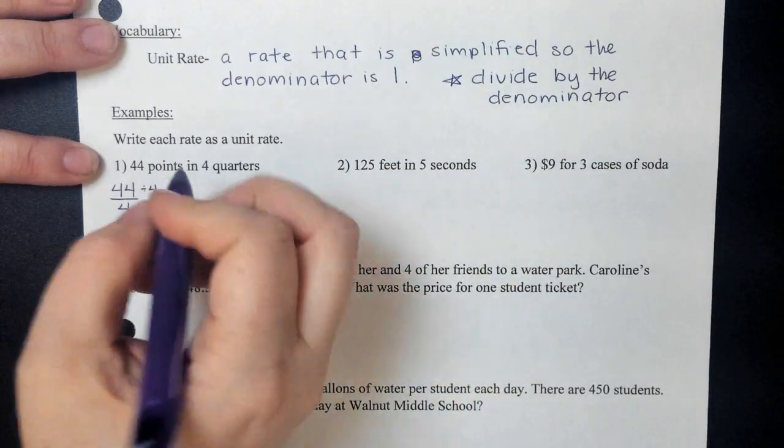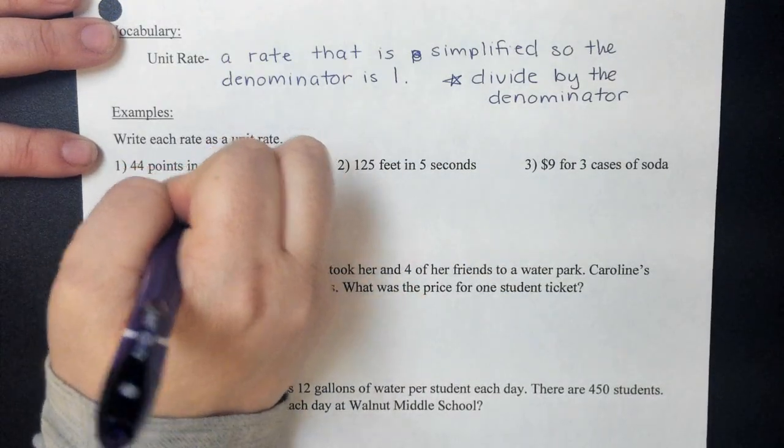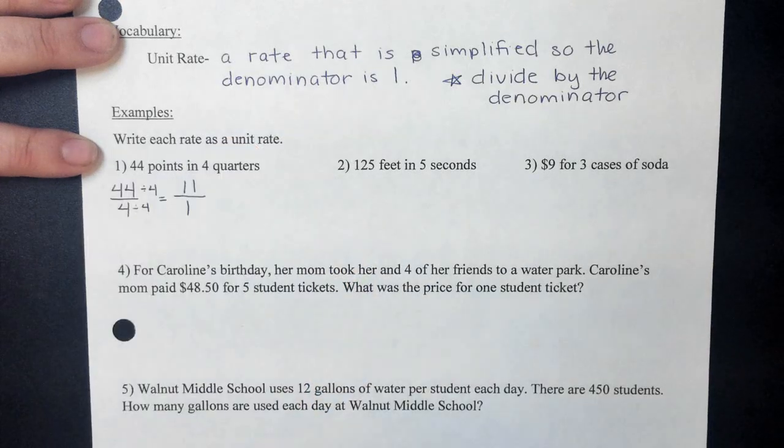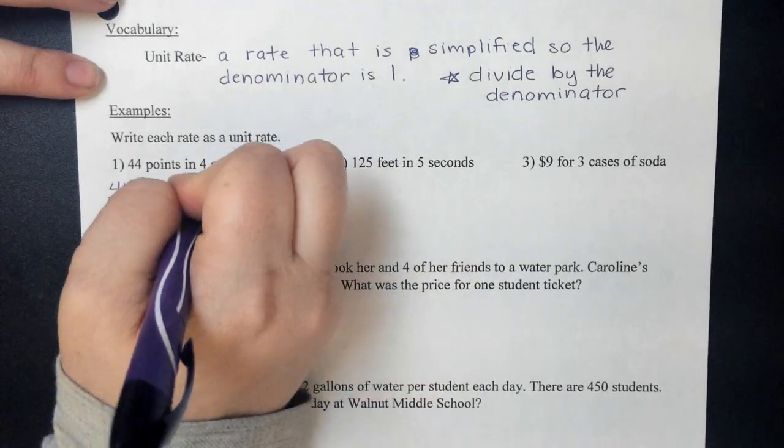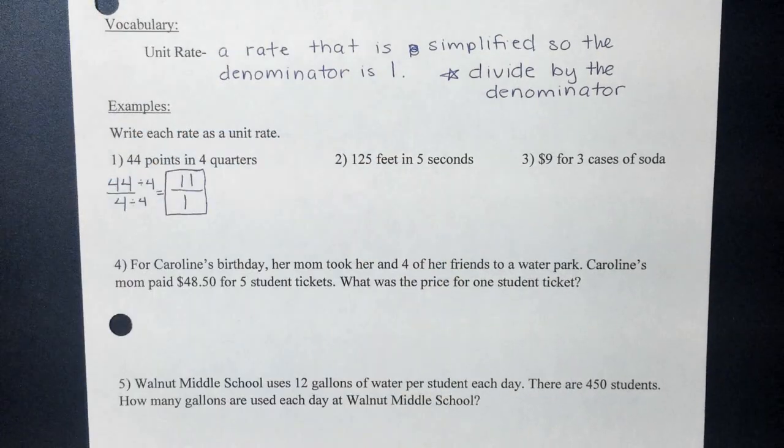Okay? So here we're going to do 44 divided by 4, which gives me 11 over 1. When we start on homework, I'll let you get calculators out. For the notes today, we're not going to use them, okay? So there's my new rate.